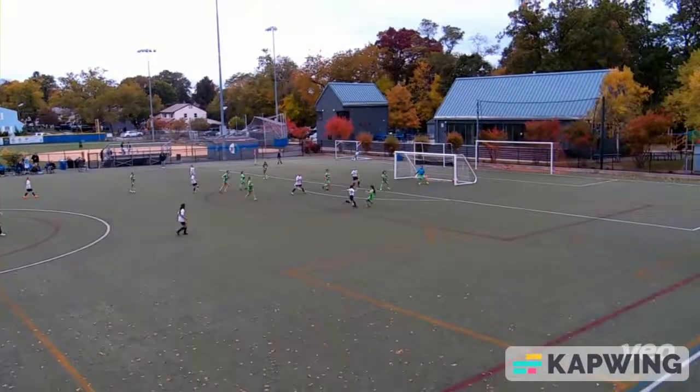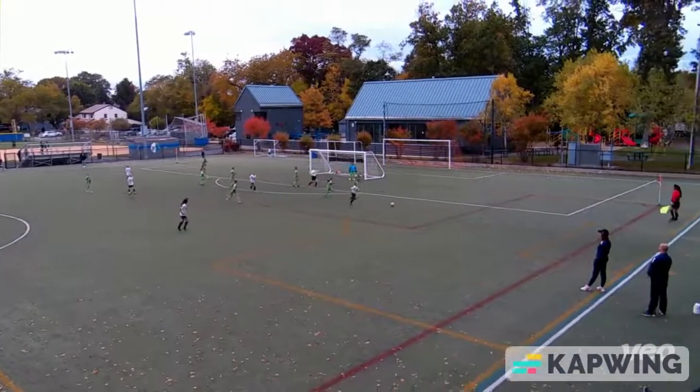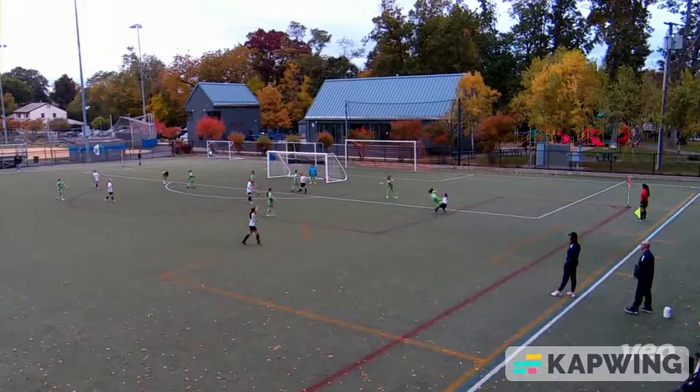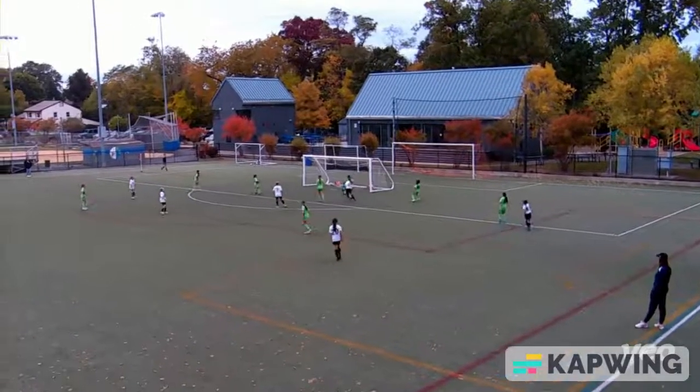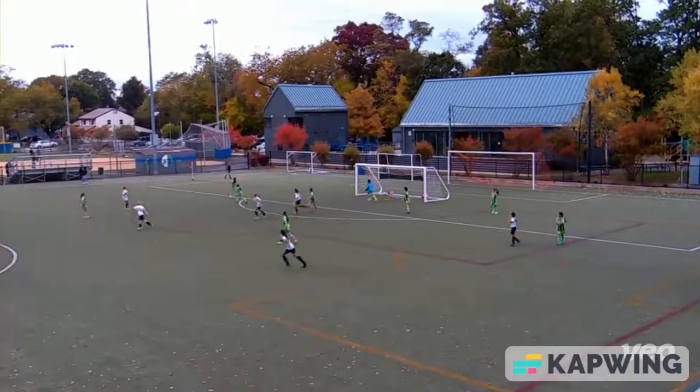Center mid here recognizes it's crowded in the middle. Can we go to the right side of the field? So a couple moments where they recognize it's crowded here. Let's change the point of attack.